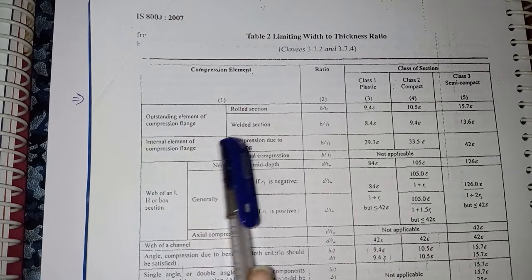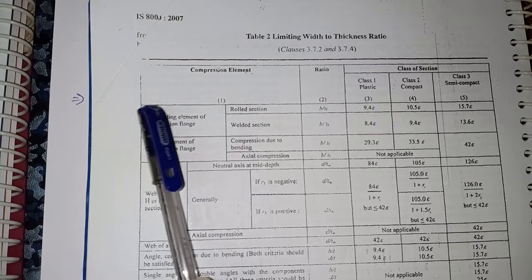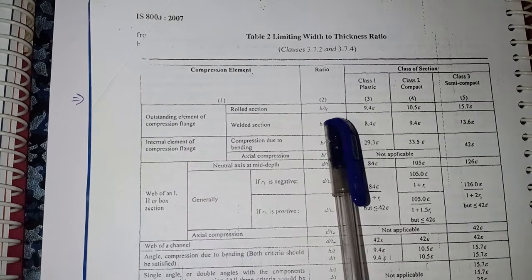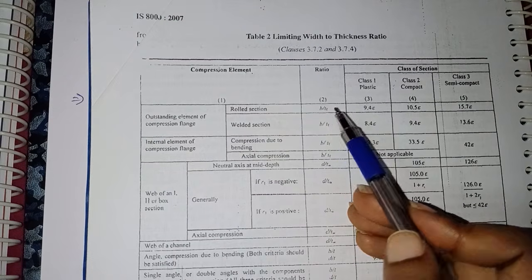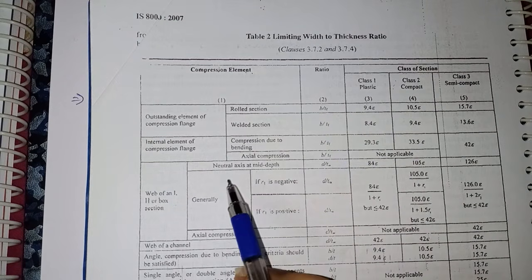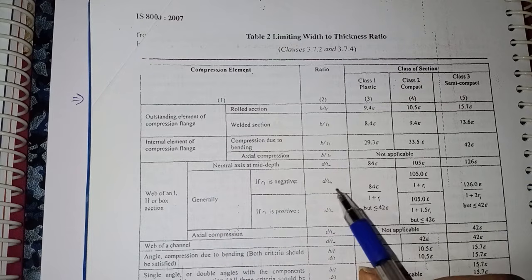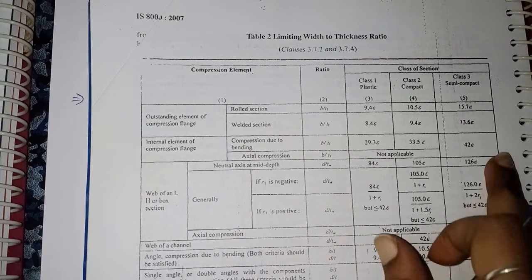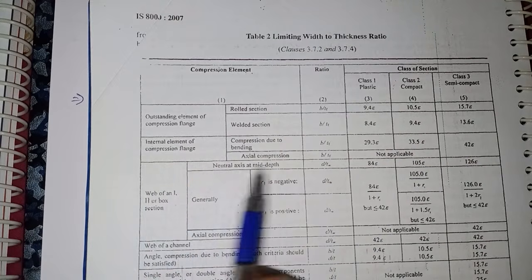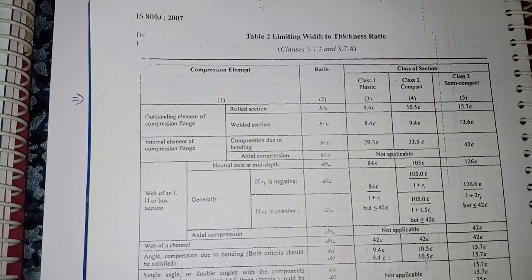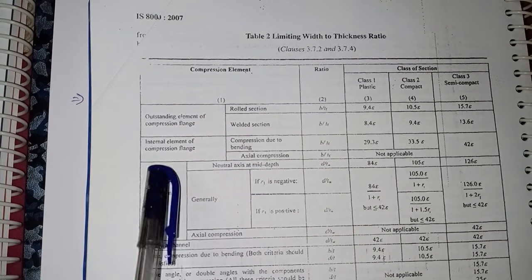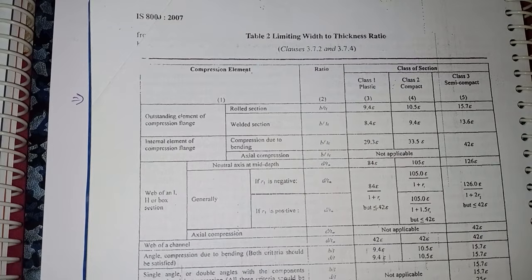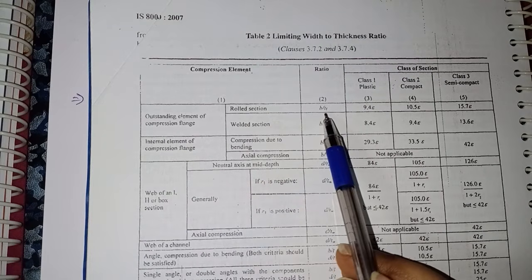One thing you need to remember is that whatever you have seen here is for the flanges. How will you get to know? B divided by thickness of the flange, TF. Next, you will also get it for the thickness of the web, TW, and this gives you the values for the web, and this gives you the values for the flanges. Clear? So this totally gives you for the flanges, and this for the web. Here you have breadth of the flange divided by thickness of the flange.